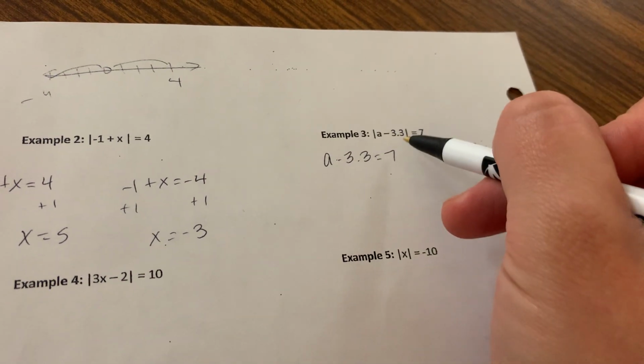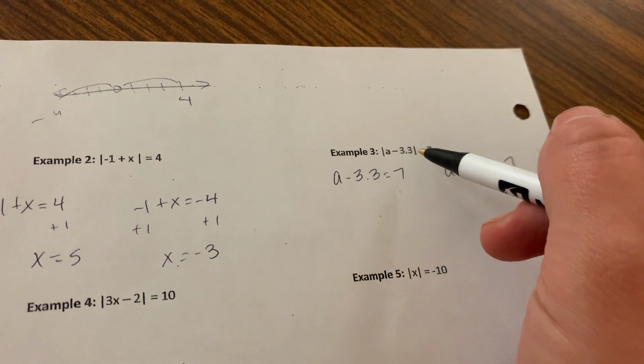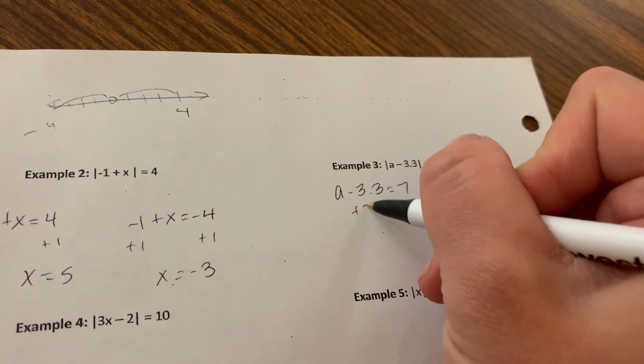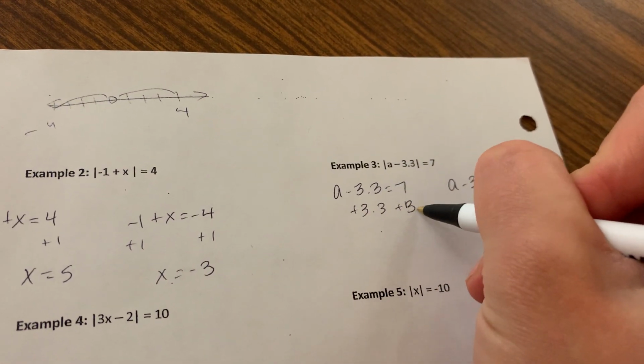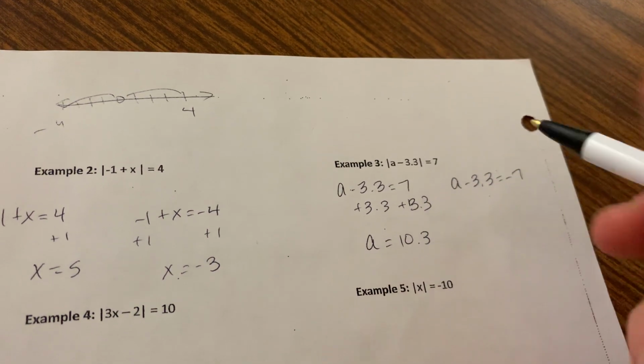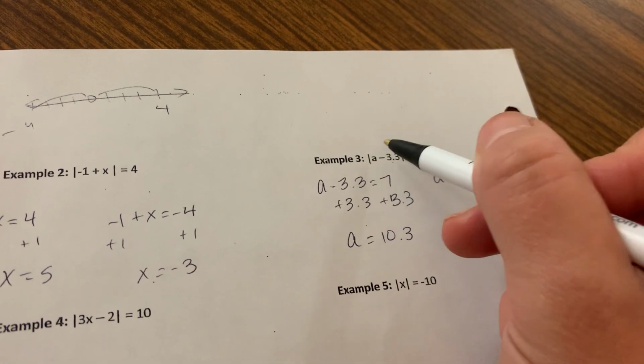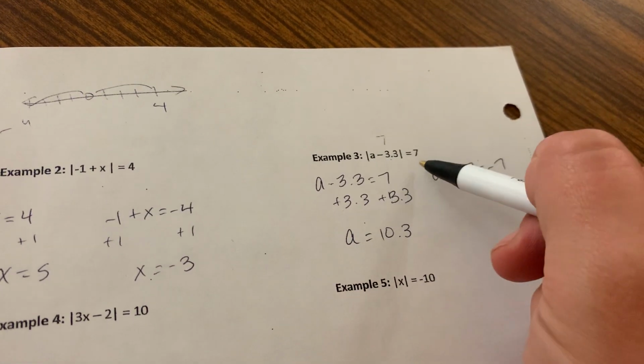Remove the absolute value bars when you set up these two equations, because you're talking about the stuff inside. So the stuff inside is going to give you that. So if A is 10.3, I put 10.3 in here minus 3.3, that gives me the absolute value of 7, which is 7.